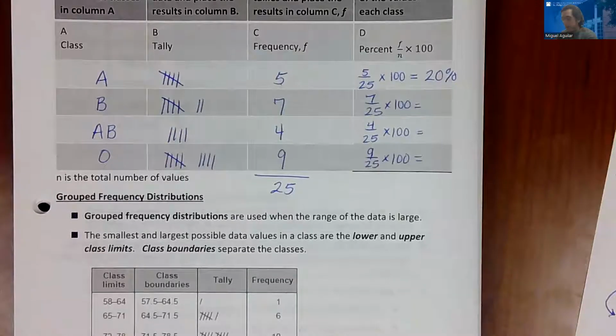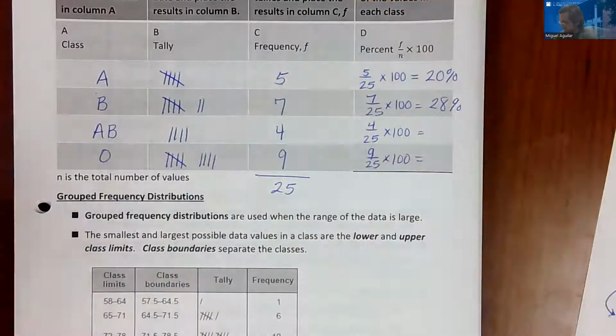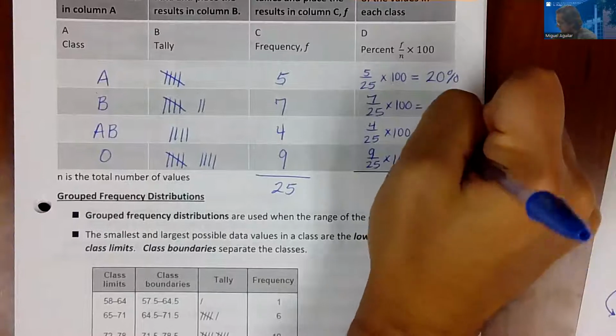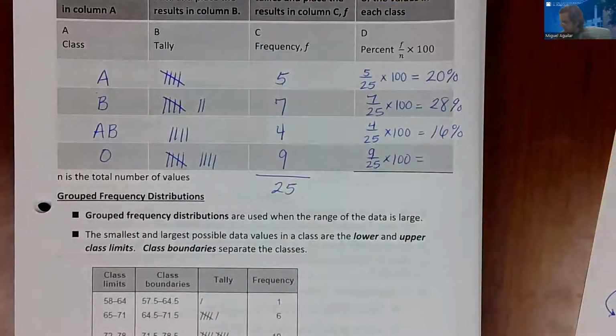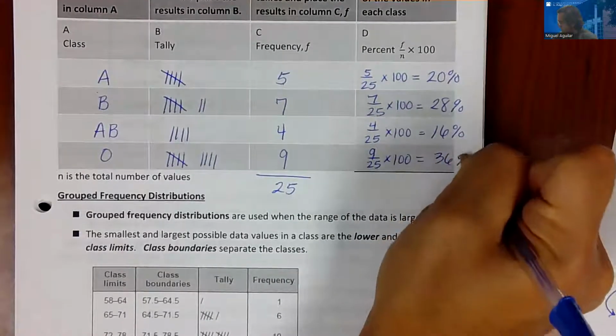So if I go ahead and do these, I won't show them on screen, but I'll write the final percentage. That should be 28%. 4 divided by 25 times 100 gives us 16%. And 9 divided by 25 times 100 gives us 36%. Okay.